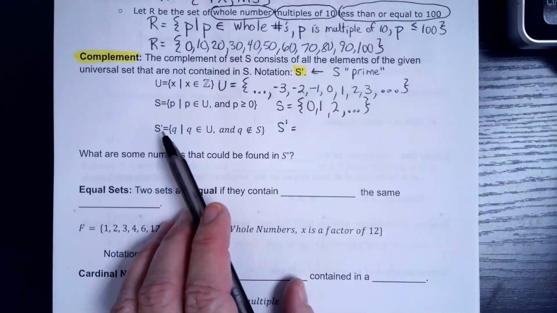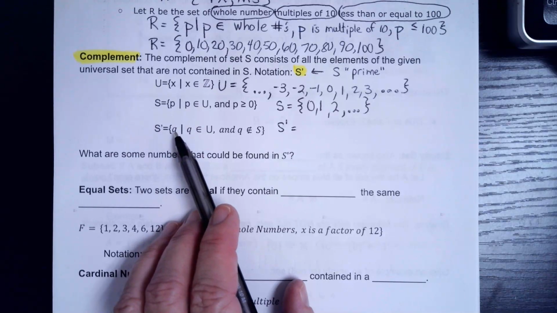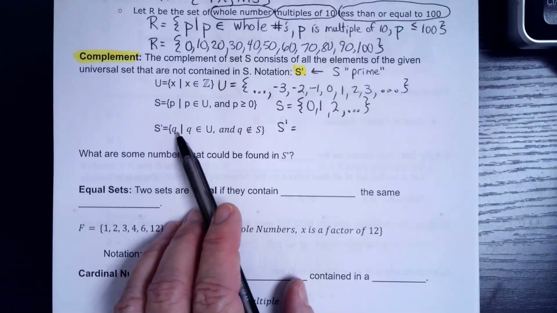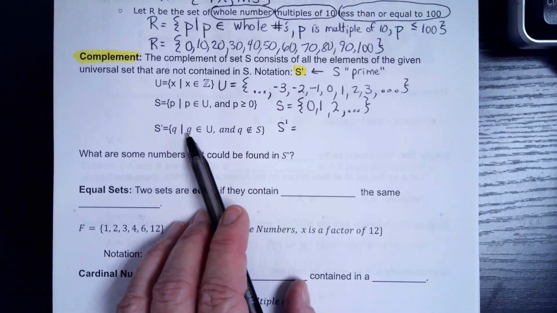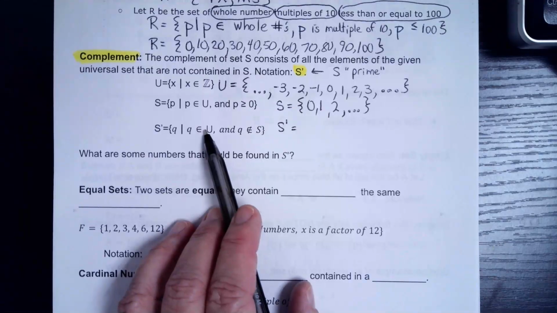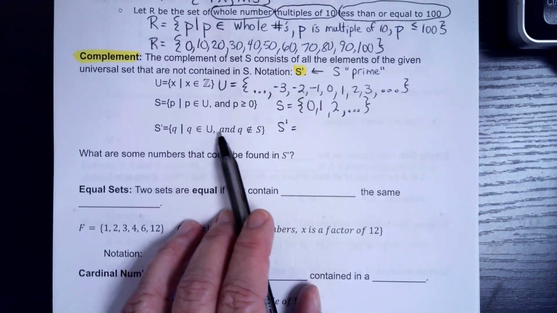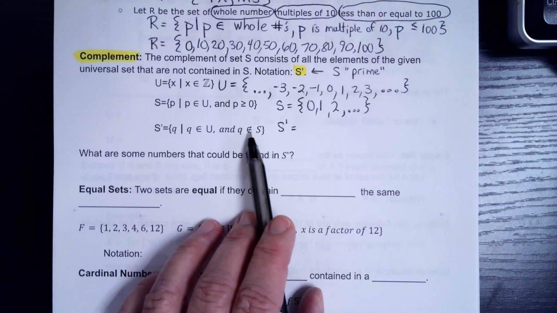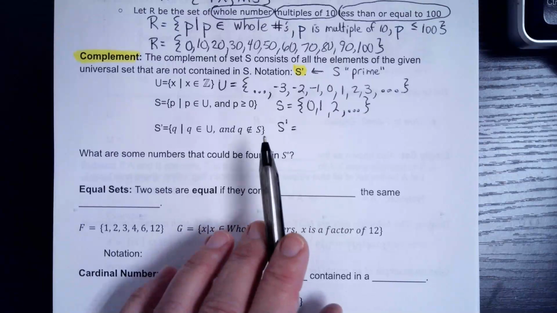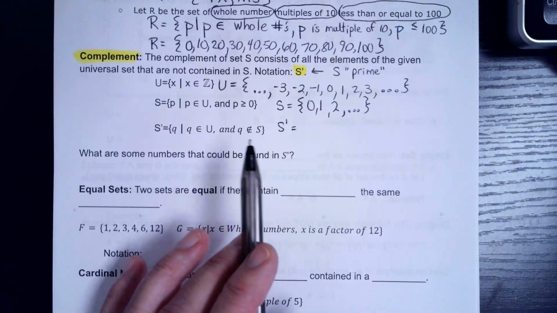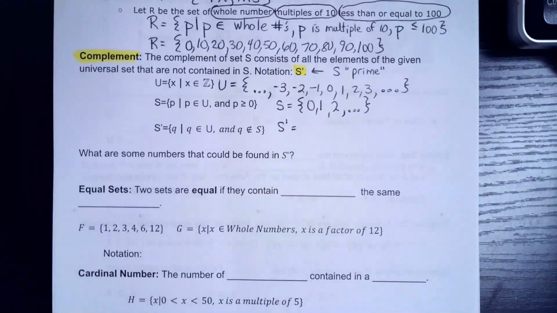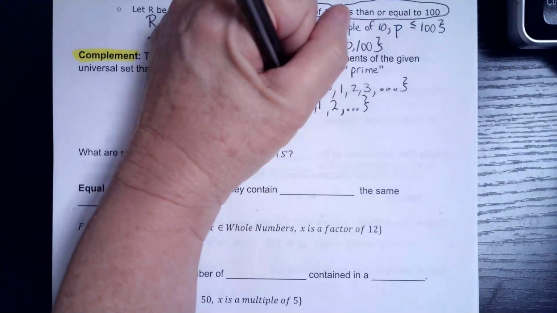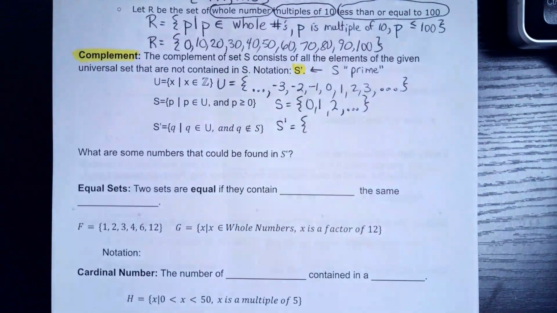S prime, what variable are they using this time? Q. Okay, the set of all Q's such that Q is one of the integers, and Q is not an element of S. That's a good way to show it, right? Okay. If I wanted to show what numbers I'm talking about with a curly brace, can I list everything in S prime?